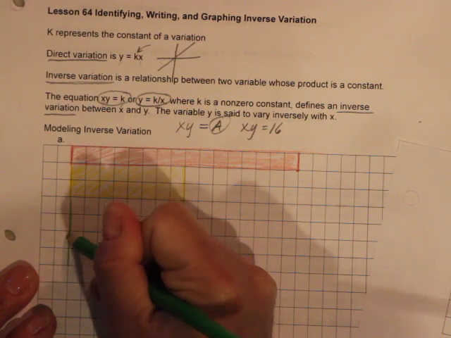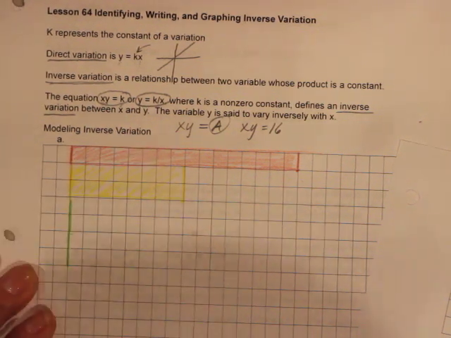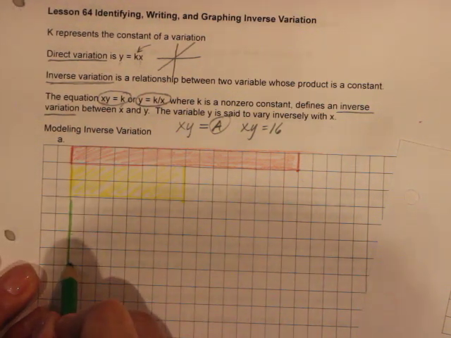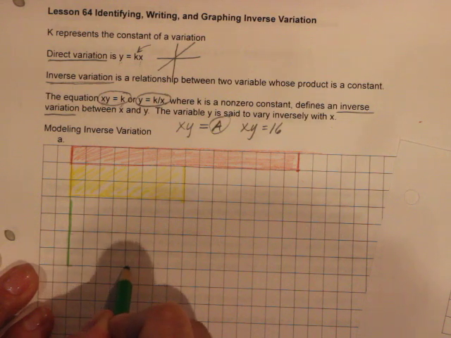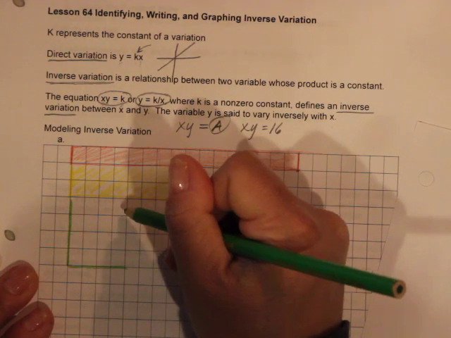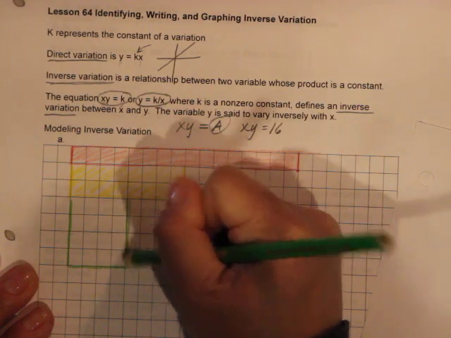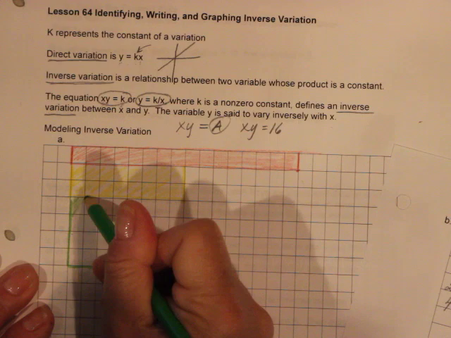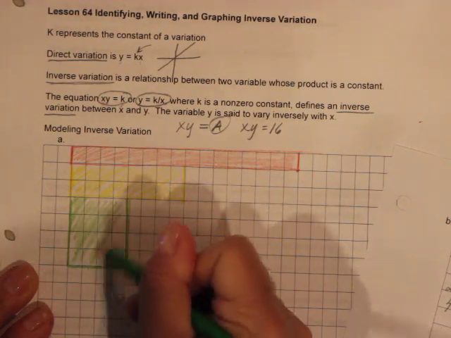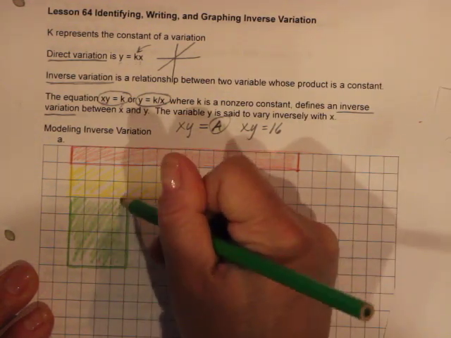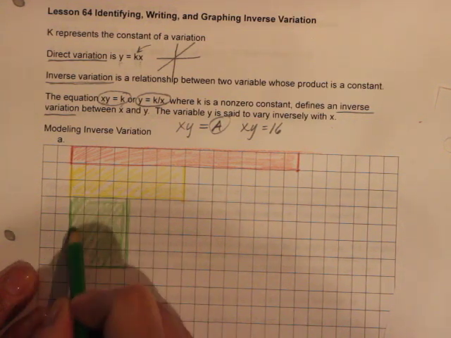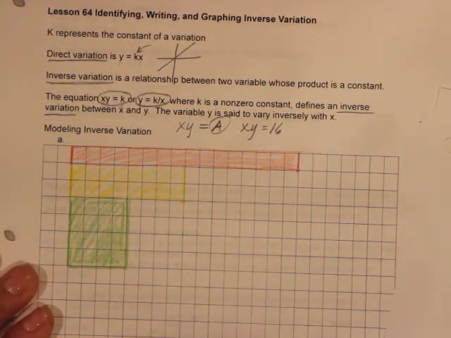But if my x becomes 4 units, then my y value, 1, 2, 3, 4, is going to be 4 units, because we want the area to stay 16 units. That's my constant. And there are 16 units in there, just arranged a little bit differently.